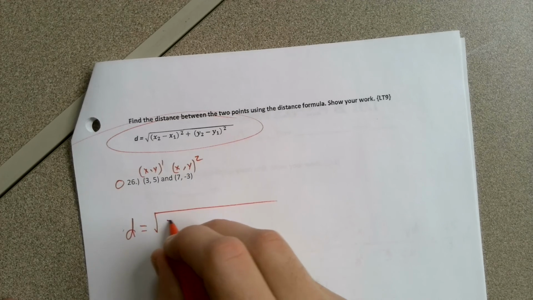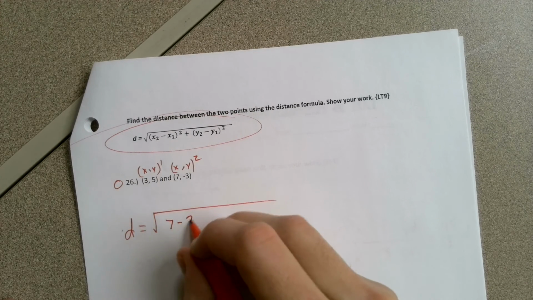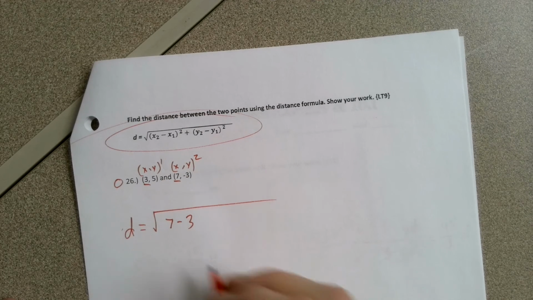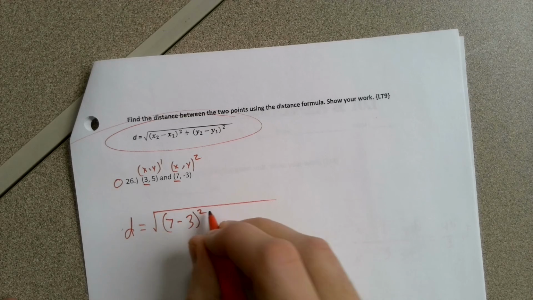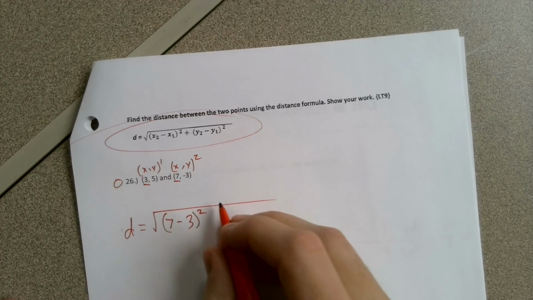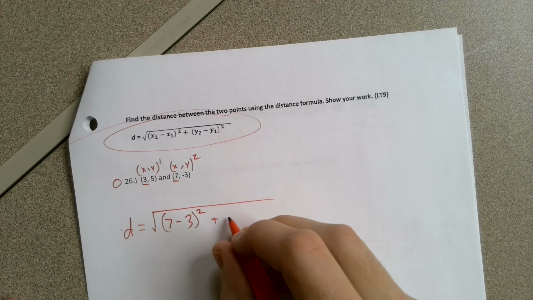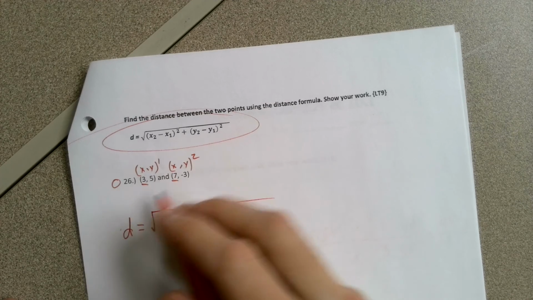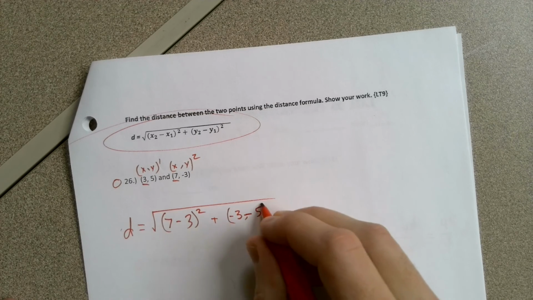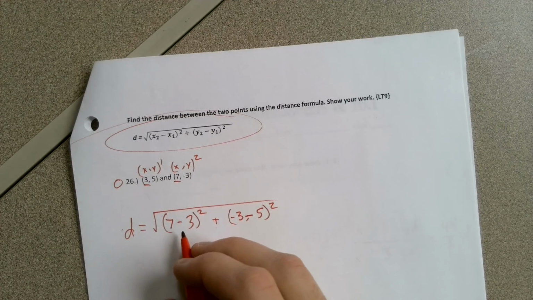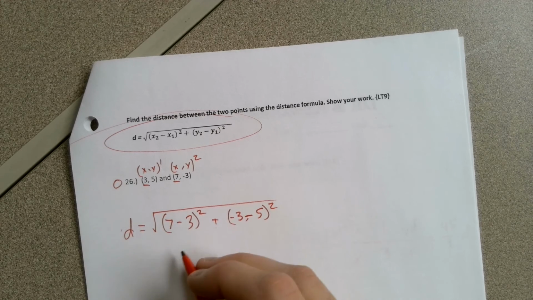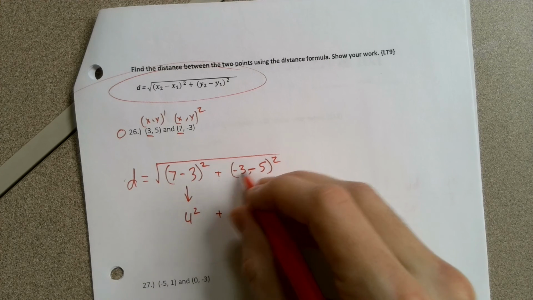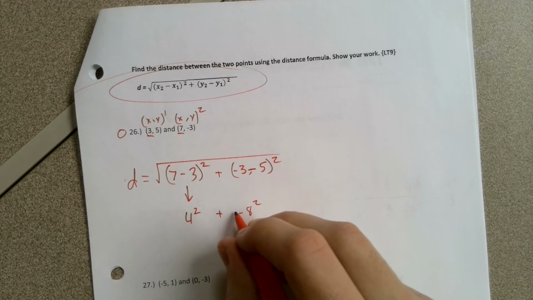x2 is 7 minus x1 is 3. Here's my x2. Here's my x1. Put them into the formula. Keep that squared there. Plus y2 is negative 3 minus y1 is 5. Put that squared in. From here we simplify. Start with inside the parentheses. We're doing our PEMDAS. This becomes 4 squared plus negative 3 minus 5 is going to be negative 8 squared.